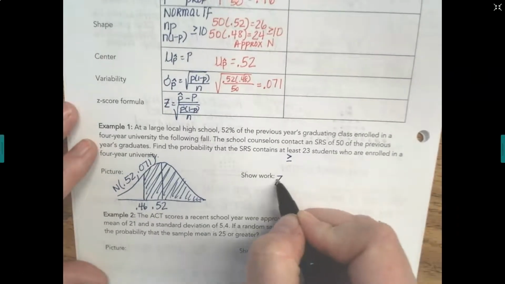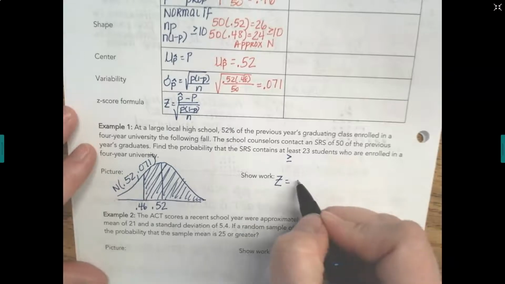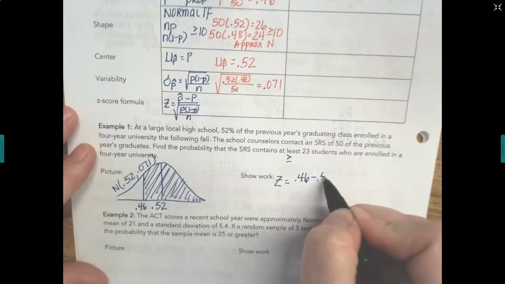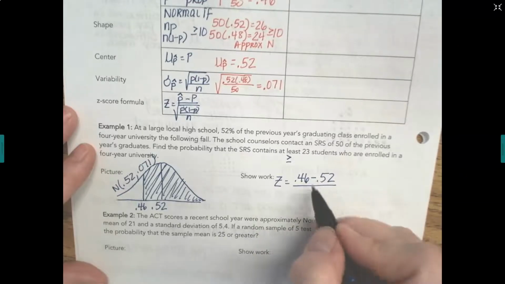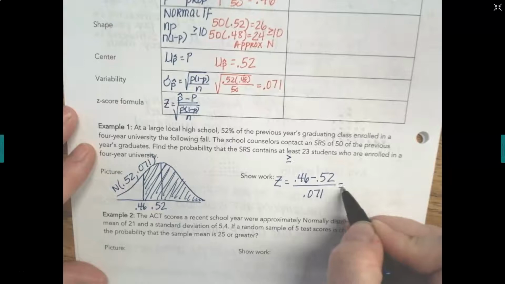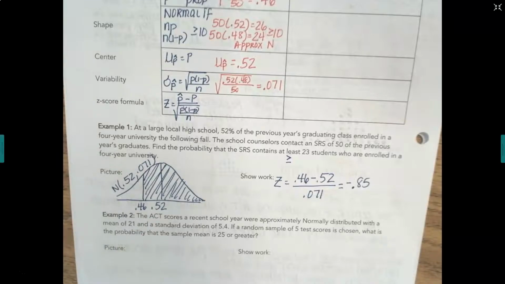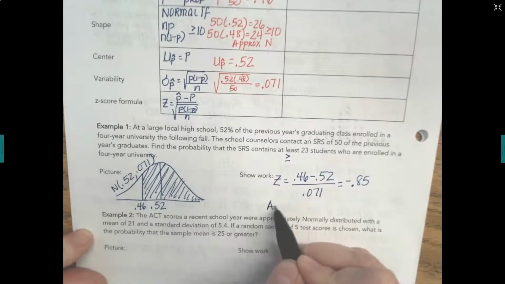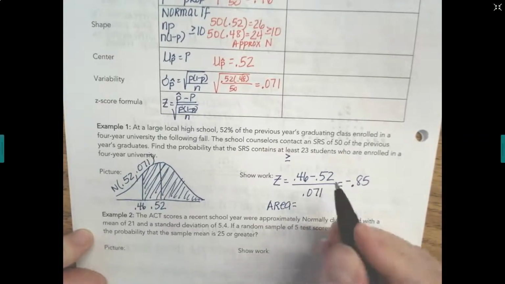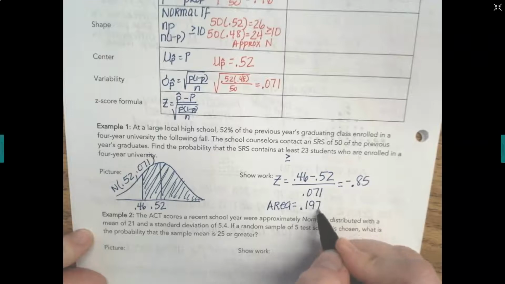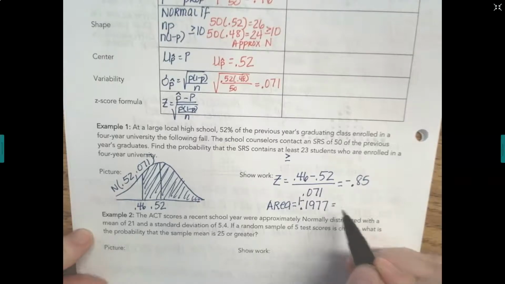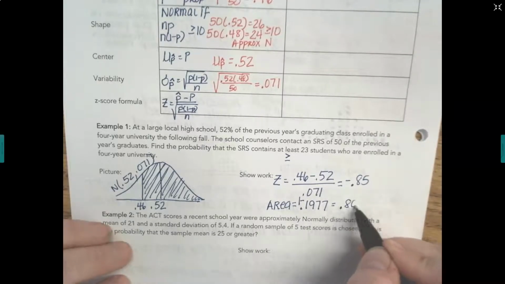So to show our work, we got our z-score. We're going to take our statistic minus our parameter and divide it by our standard deviation. When I calculated it out, I got negative 0.85 for my z-score. So that's 0.85 standard deviations below the mean, which we can see. Here's the mean, so it is below the mean, so we're good there. When I look up the area for that on table A, I got an area of 0.1977, but I shaded greater than, so I need to do 1 minus that number to get a final answer area of 0.8023.